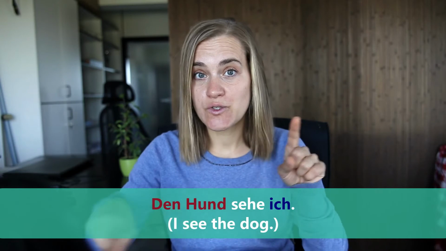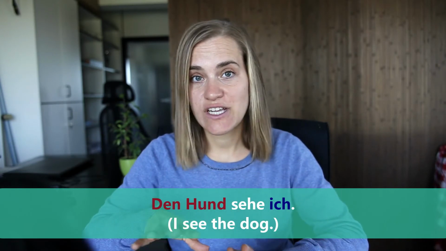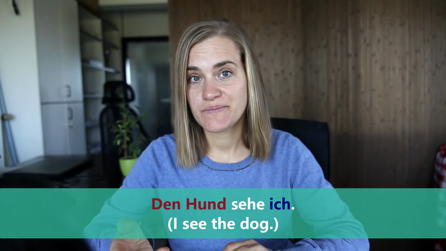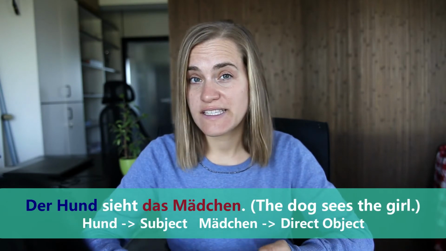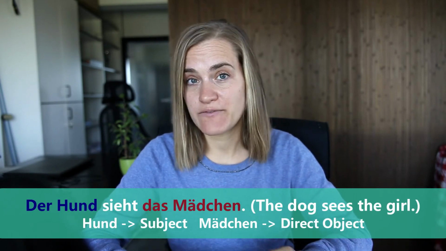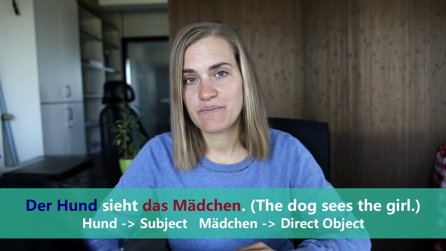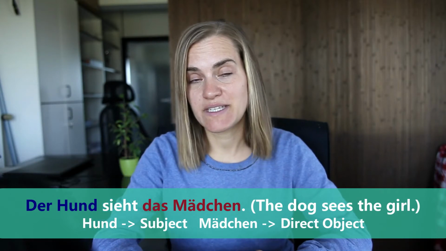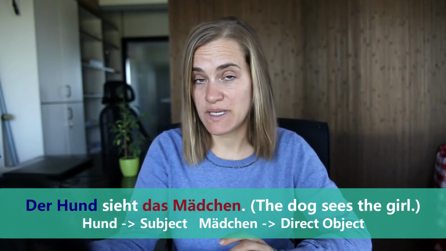In German, you can also switch those two. You can say, den Hund sehe ich. And that doesn't change the meaning of the sentence. It still means I see the dog. Now, what if the dog sees someone? In that case, you would have to say, for instance, der Hund sieht das Mädchen. The dog sees the girl. Der Hund is the subject now. Das Mädchen is the person that's being seen.